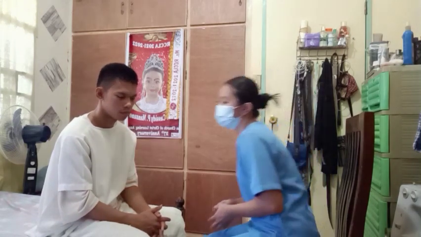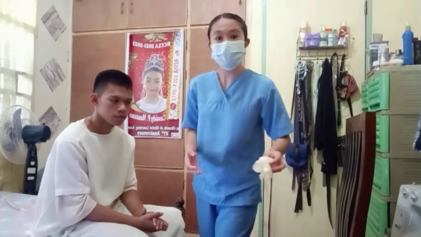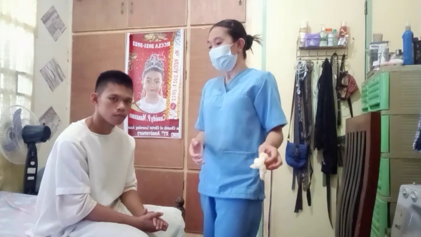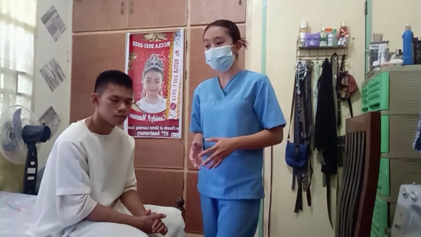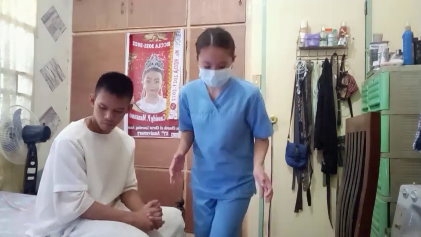So after the procedure, we need to properly dispose of the gloves that we used. So these are the gloves that I used. We will put them in the trash bin, and we need to perform hand hygiene to protect ourselves from bacteria or contamination. And that is how we perform skin, nail, and hair assessment on our client.